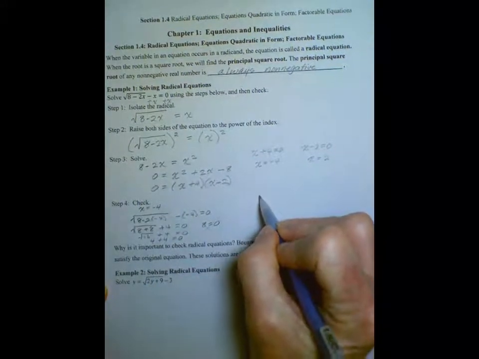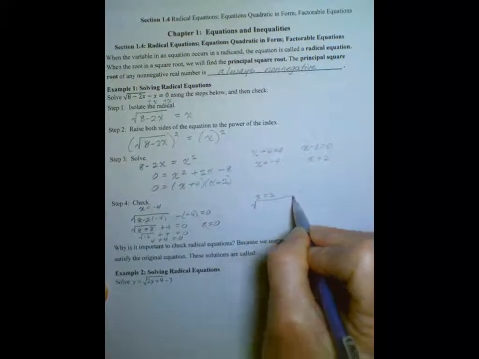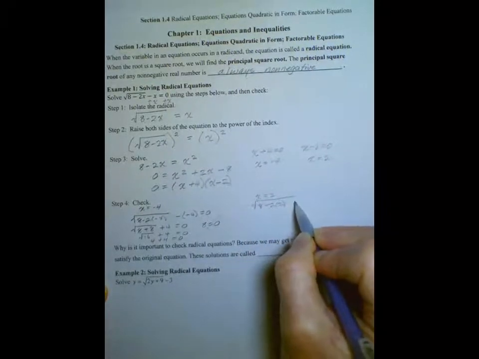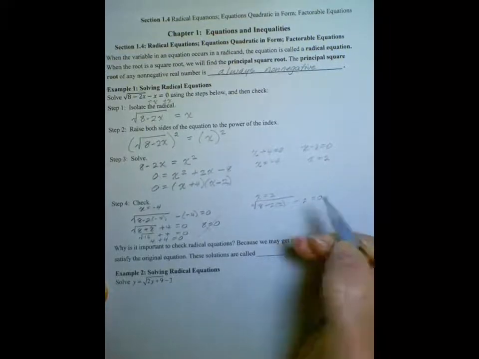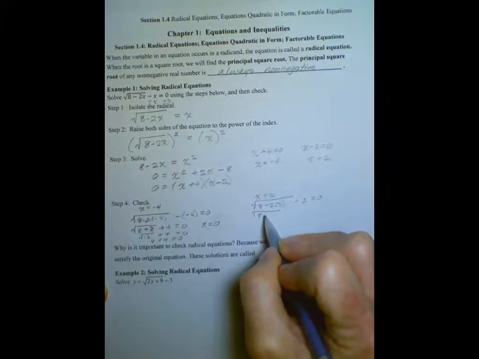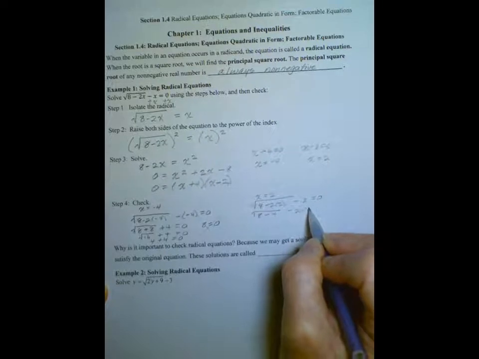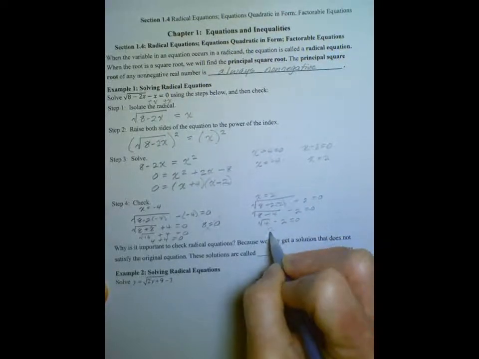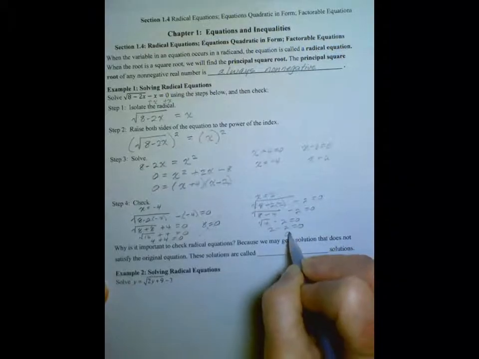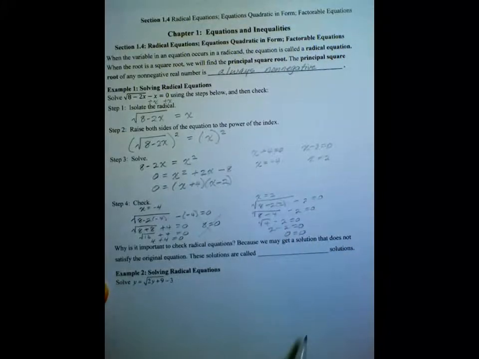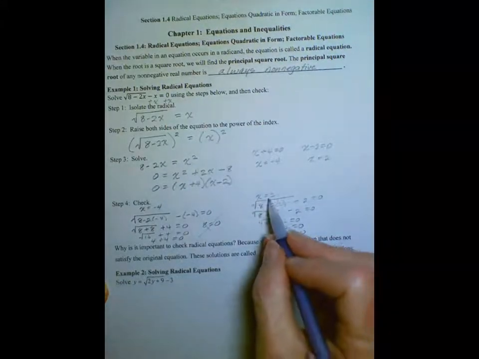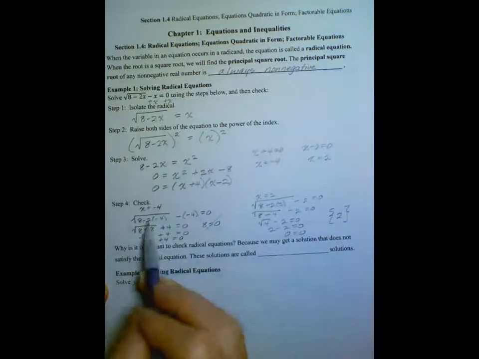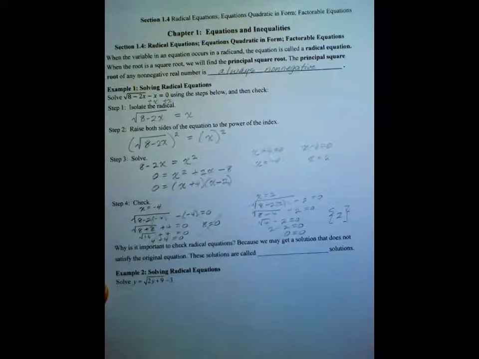Let's try x equals 2. The square root of 8 minus 2 times 2, minus 2 equals 0. The square root of 8 minus 4, minus 2 equals 0. Square root of 4 minus 2 equals 0. 2 minus 2 equals 0. And I've shown that 0 equals 0. That is a true statement. So I'm confident that 2 is my solution. But this negative 4 was not.